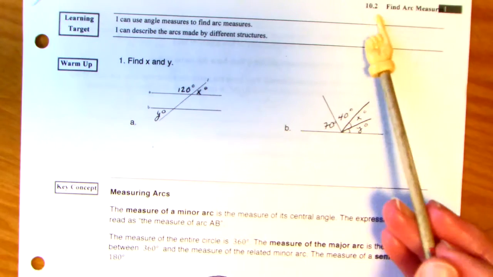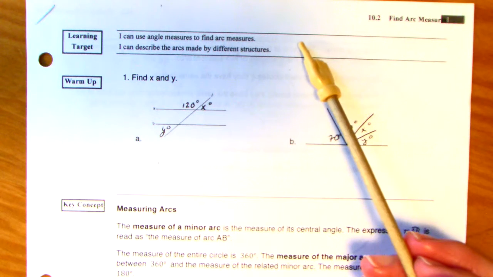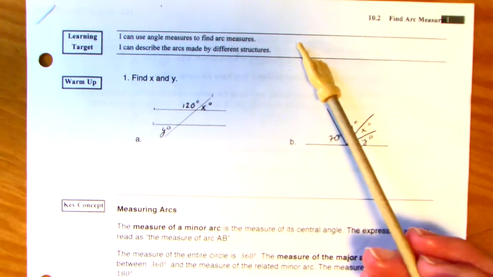Hi, welcome to 10.2. It is Saturday afternoon. I've got to get this done and then go to some soccer games, and then it's all good.